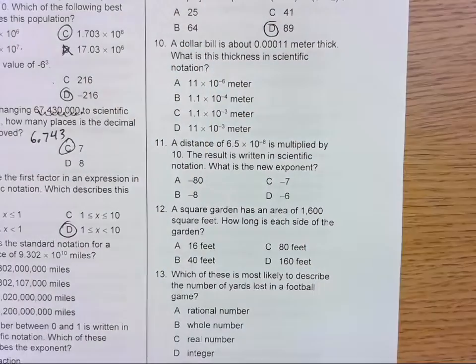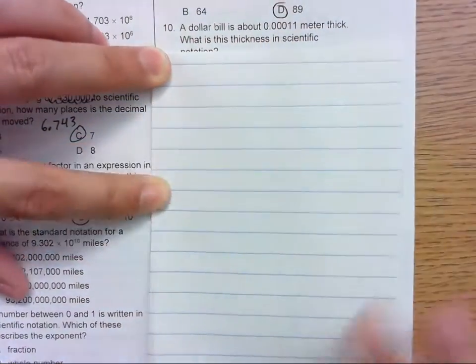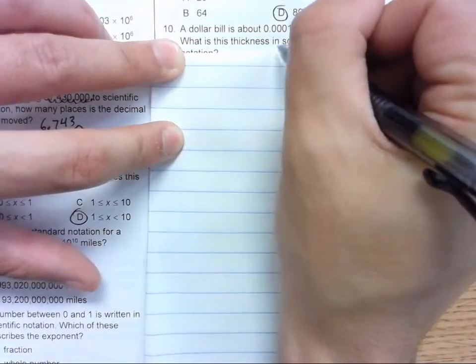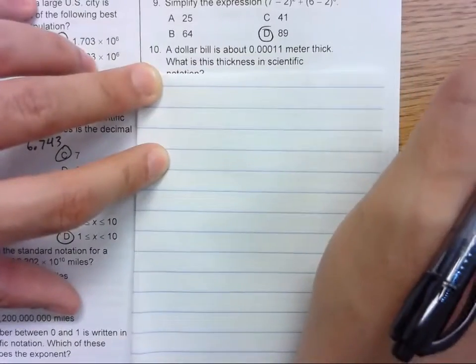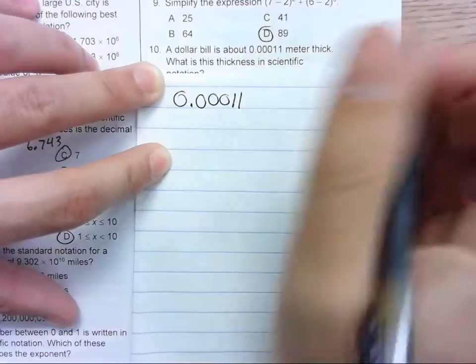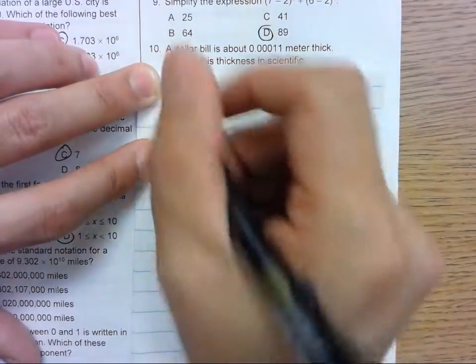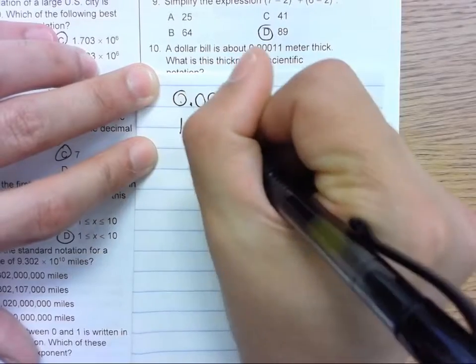A dollar bill is about that many meters thick. What is this thickness in scientific notation? So we have 0.00011. We need to write that in scientific notation. Our base number in scientific notation would be 1.1.